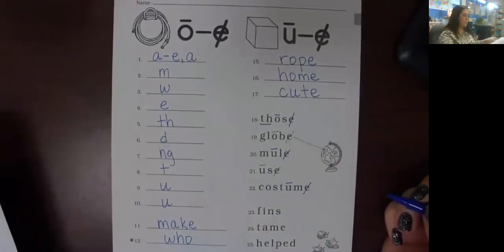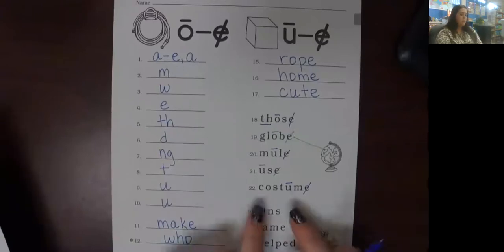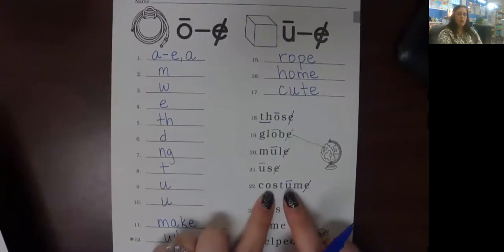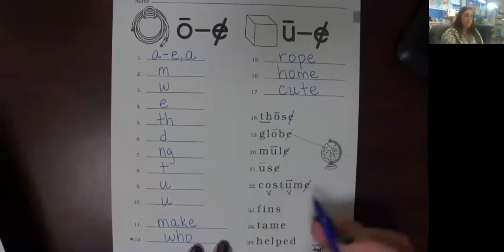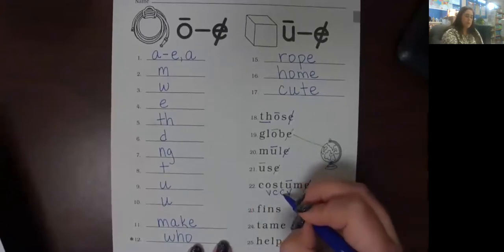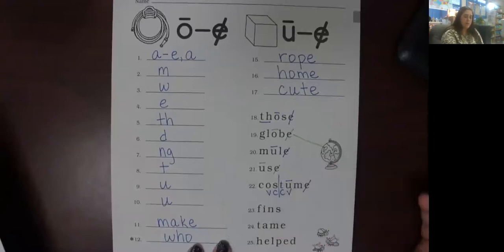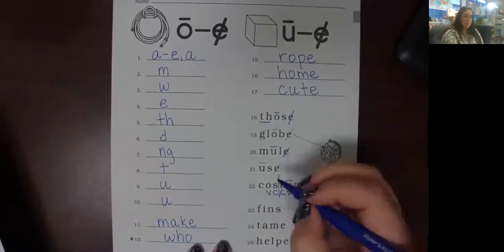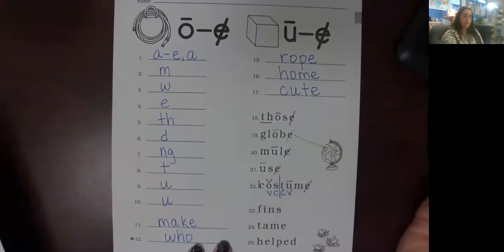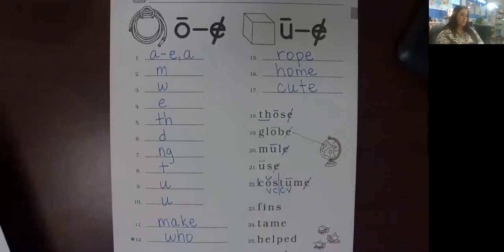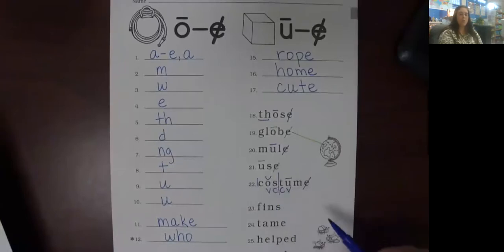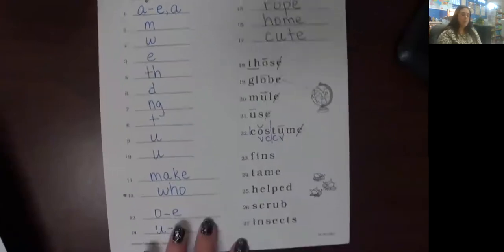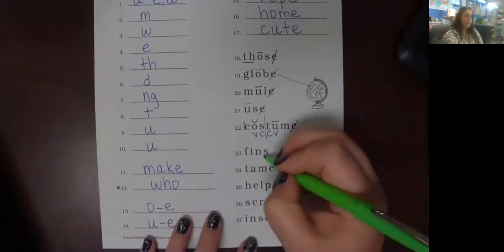Okay. Then I see two vowels here, O and U. So we have two vowels, we put V's under them. Two letters in between are consonants, so they get C's, and we draw our line. That O is going to get a breve because it's followed by a consonant, and the C gets a K back. Okay. Costume.